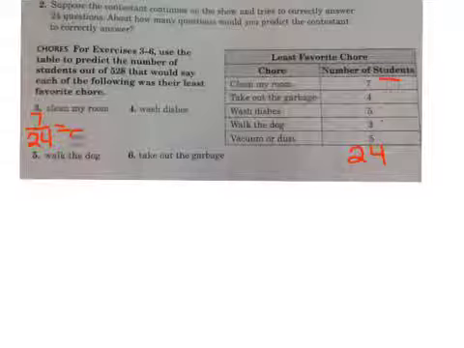Well, how many out of 528 would say the same thing? I don't know immediately what the relationship between 24 and 528 is, so I'm just going to divide. I'm going to do 528 divided by 24, and I get a factor of 22.